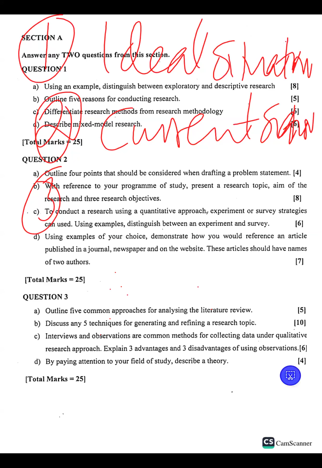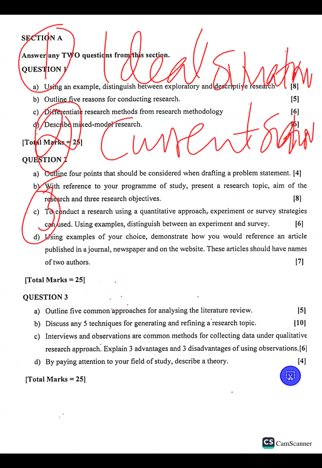Okay. So I was saying when writing a problem statement, ensure that you consider writing the ideal situation, which is basically the world we wish to have, or the situation we wish to have if the problem was not there. But then the current situation is the second point that you need to write. Make sure you show us what is happening currently.